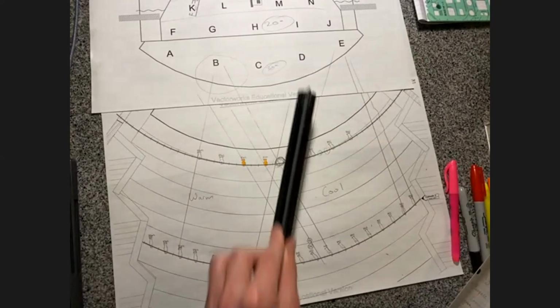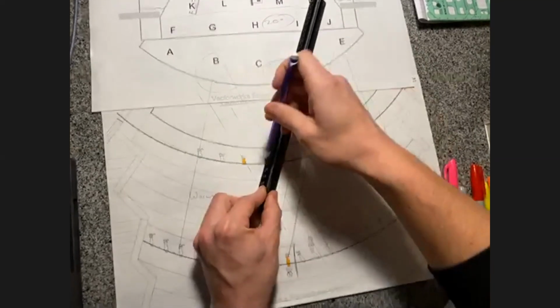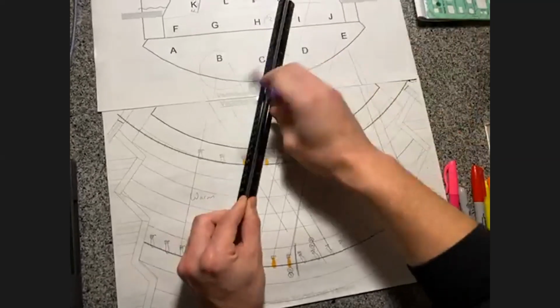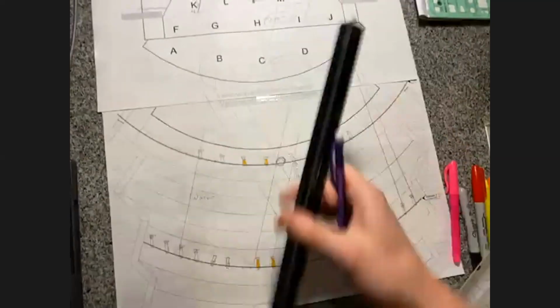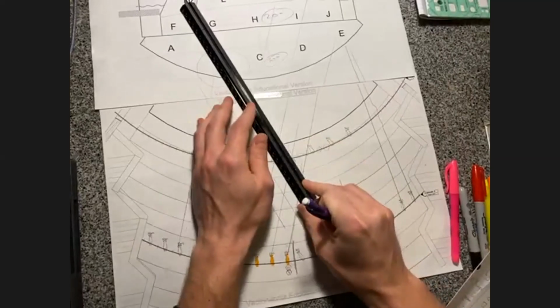So if we did the same logic, we could take this and the whole shebang. And this would do the same thing. So this would go to K.